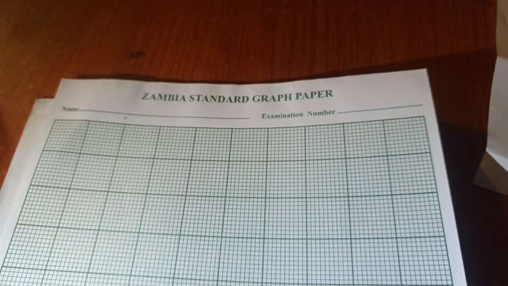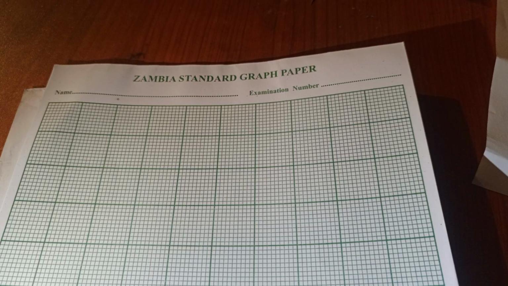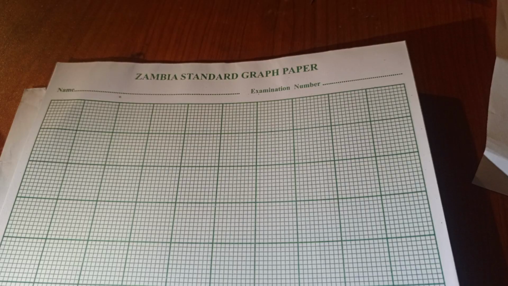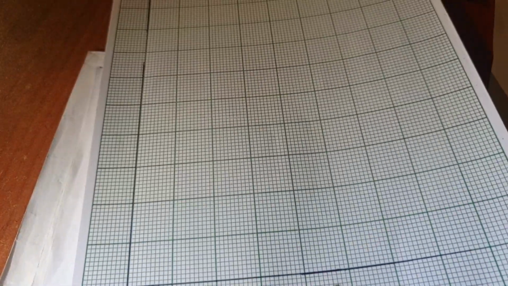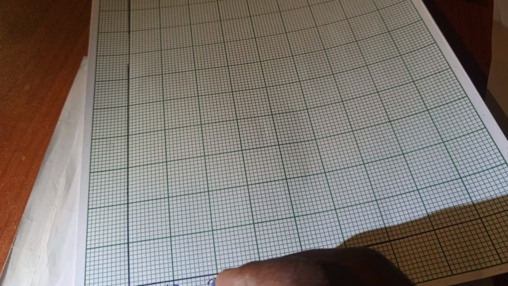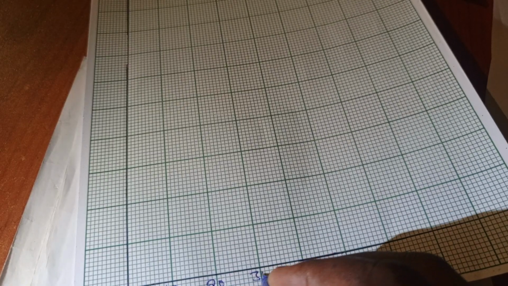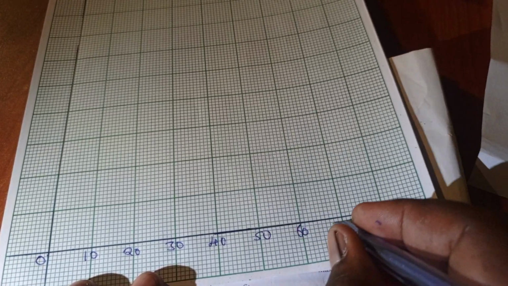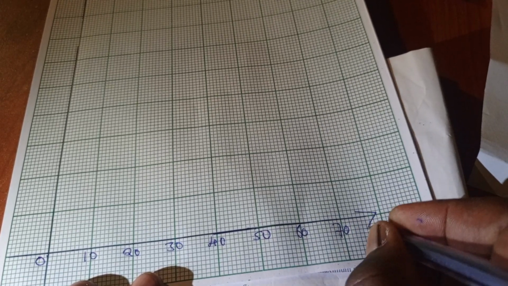I'll get my graph paper here. So this is my graph. I've drawn a line here on the x-axis. So I'll put this is x-axis. Now, since I said that I need to write numbers from 0 to 70, so this is the 10, the 20, 30, 40, 50 here, 60 here, 70. This is the x-axis.